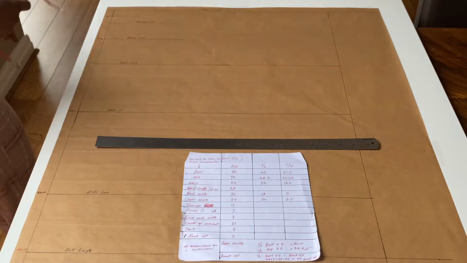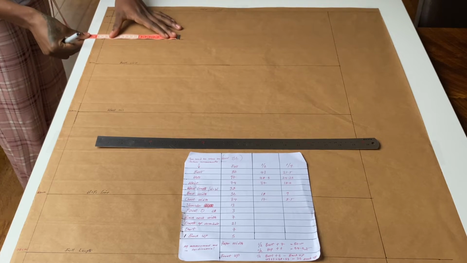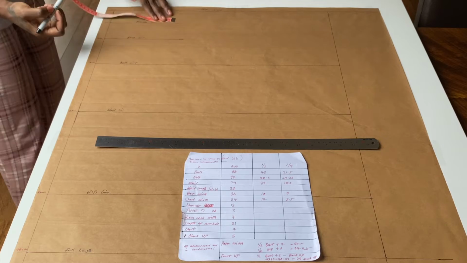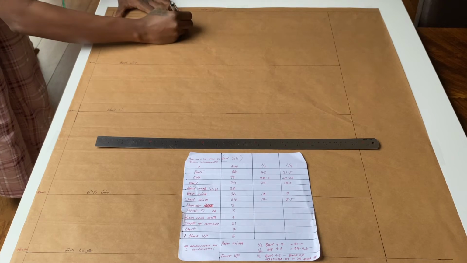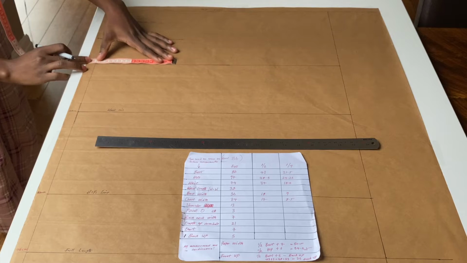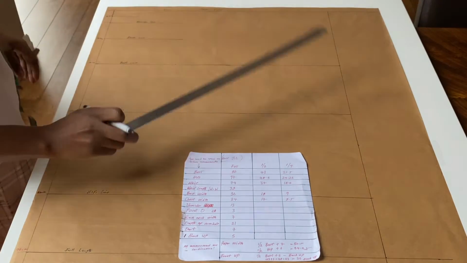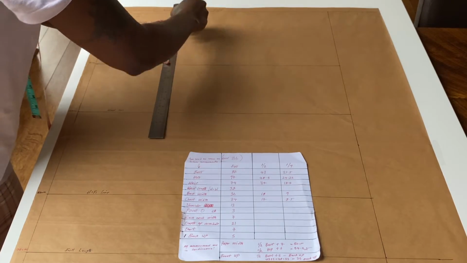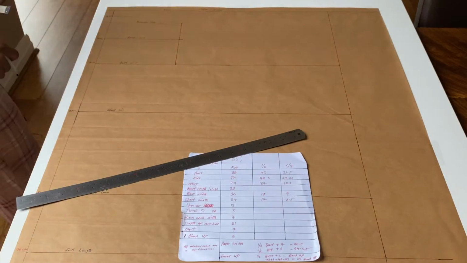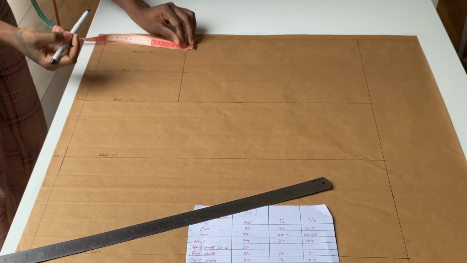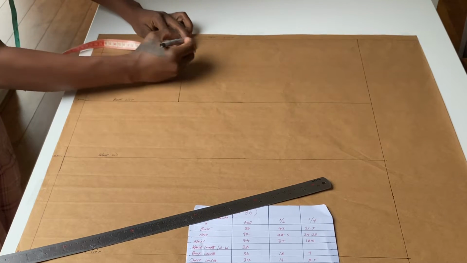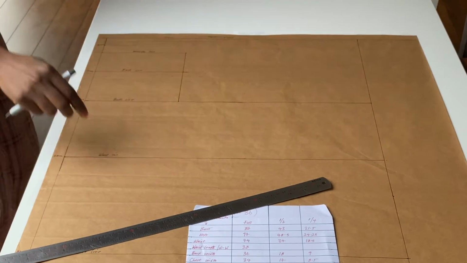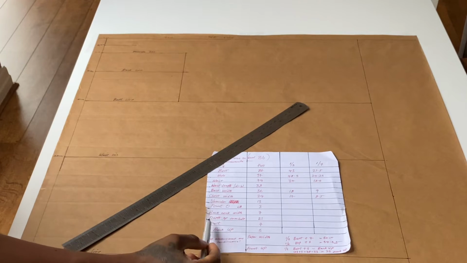Next, I'll be measuring half of the back width, which is 18 cm on the back line, and I'll connect the point up to the shoulder line and down to the bust line. So I'm just marking the same measurement on the shoulder line and on the bust line in order to get a straight line. On the shoulder line, I'll measure out 2 cm and just mark. This measurement is standard. Next, I'll be measuring the back neck width, which is 7 cm.